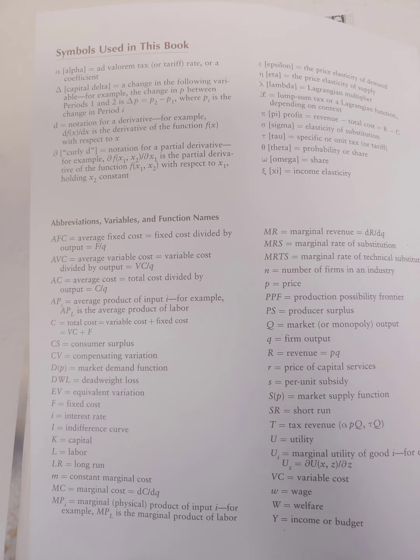Capitals AP sub i equals average product of input i. For example, capitals AP sub capital L is the average product of labor. Capital C equals total cost, which equals variable cost plus fixed cost. Capitals CS equal consumer surplus. Capitals CV equals compensating variation.